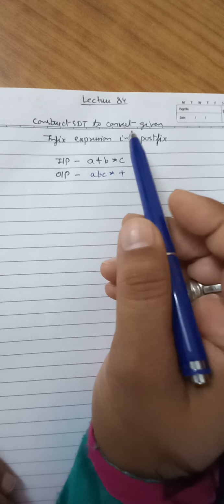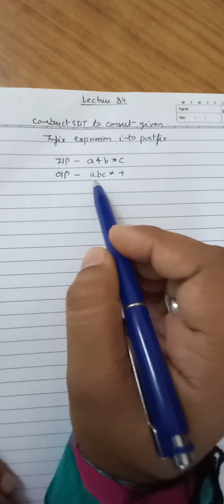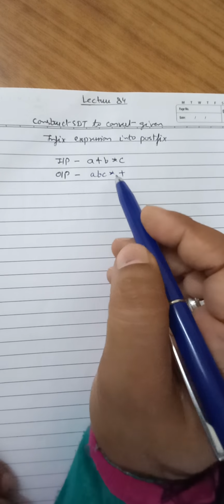Construct SDT to convert given infix expression into postfix. So input is a plus b star c. So output will be postfix abc star plus.